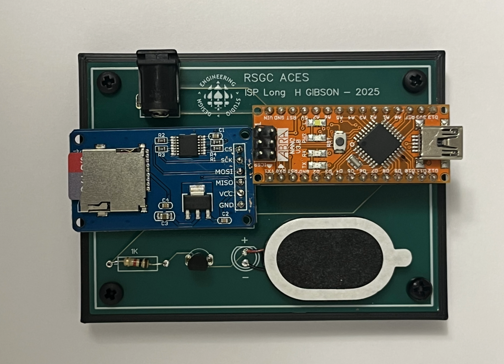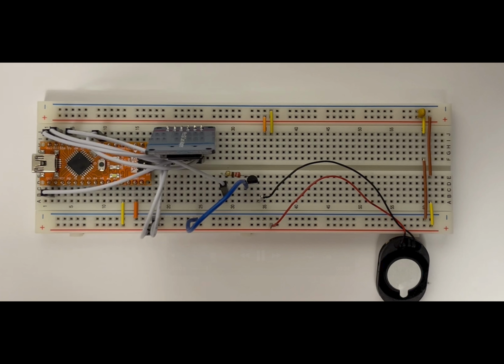This project demonstrates how digital audio data can be processed and amplified with minimal components. By combining the Arduino's processing capabilities with a simple transistor amplifier, I created a functional audio playback device that highlights the core principles of digital to analog conversion and signal amplification.